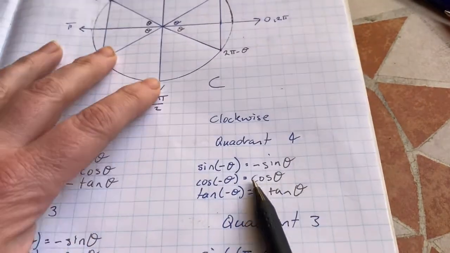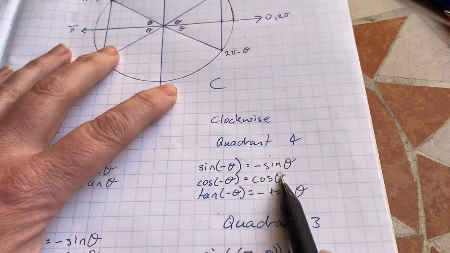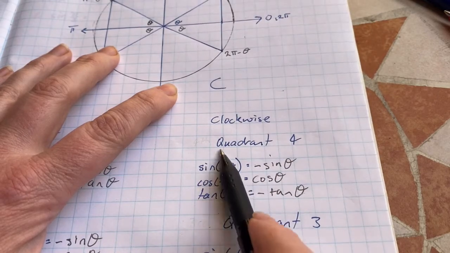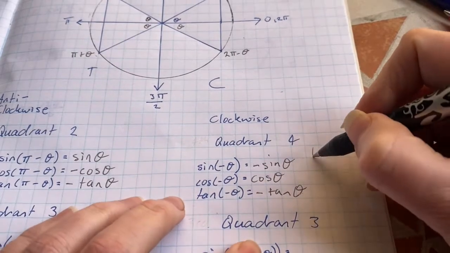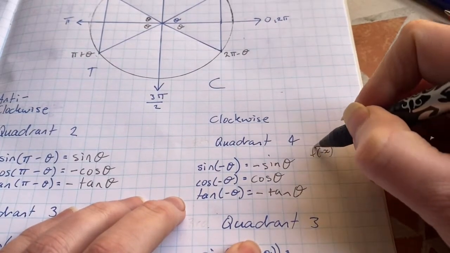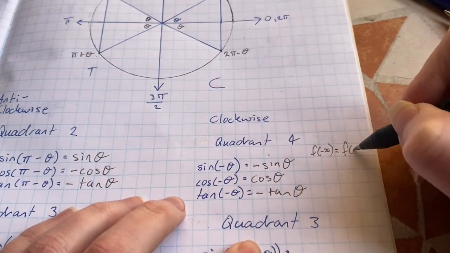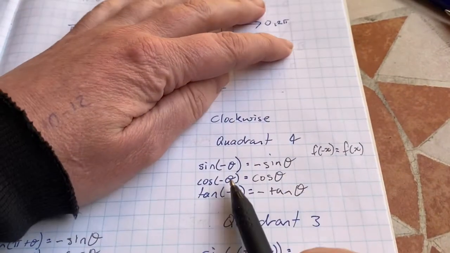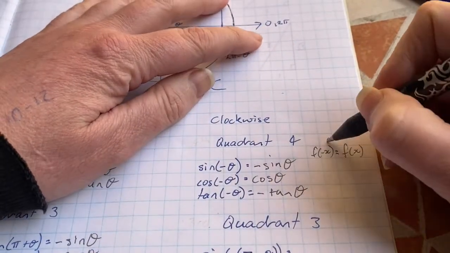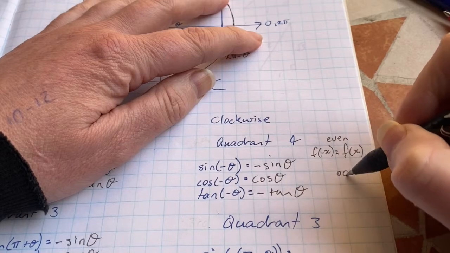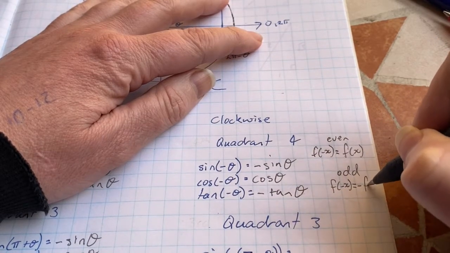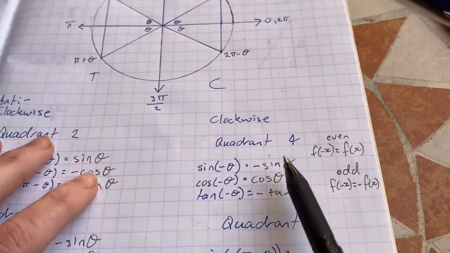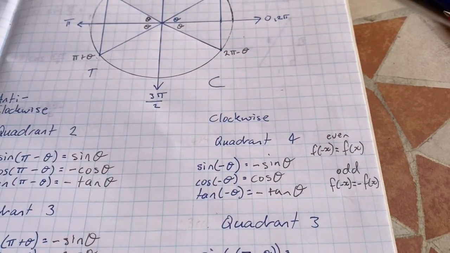It tells us that cos is an even function and that sine and tan are odd functions. So remember, f of negative x equals f of x, like cos, that's even. And for an odd function, f of negative x equals the negative f of x. And sine and tan are both odd functions.